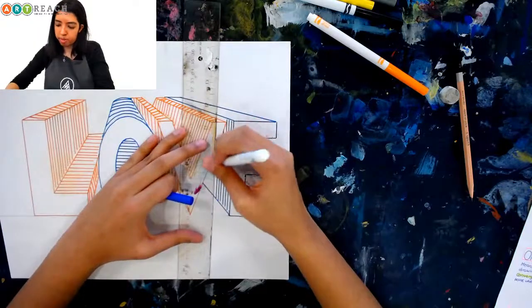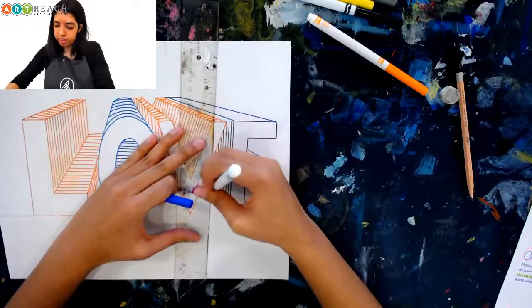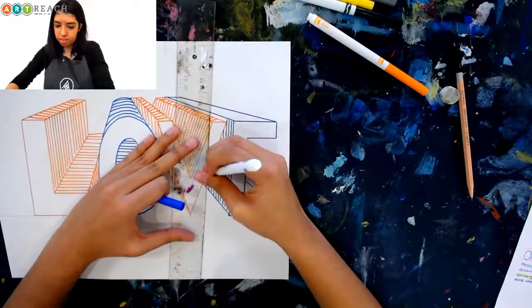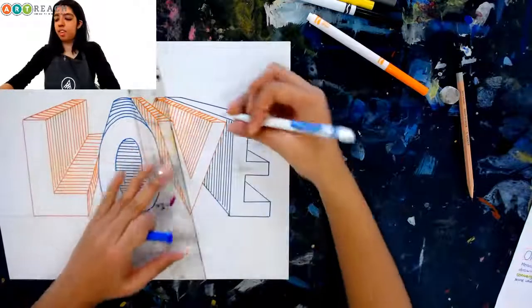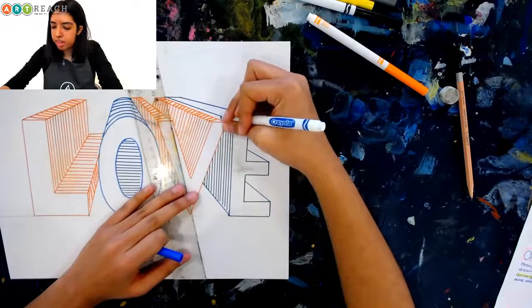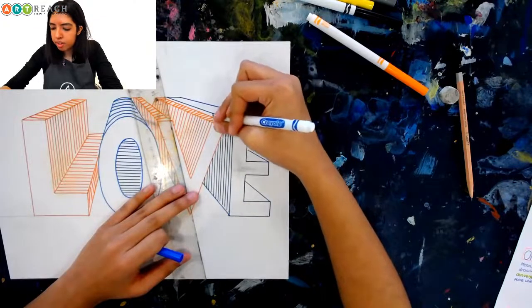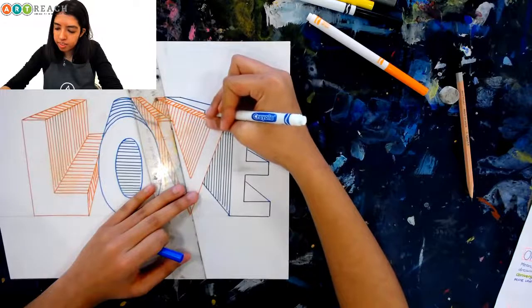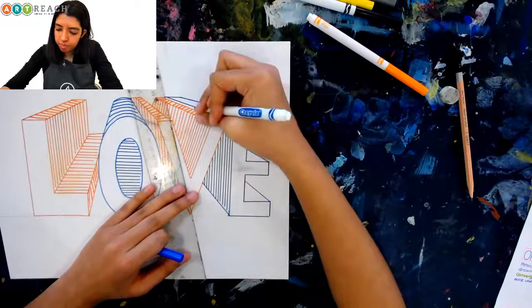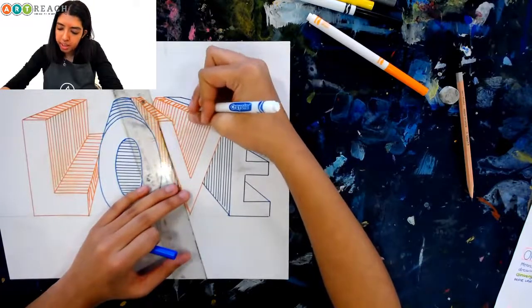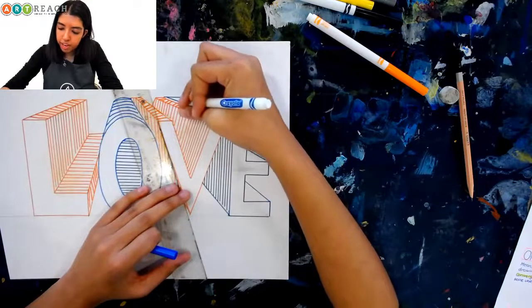I don't want to go through it. And I'm going to continue the same lines over here, going all the way to the back of this shadow.